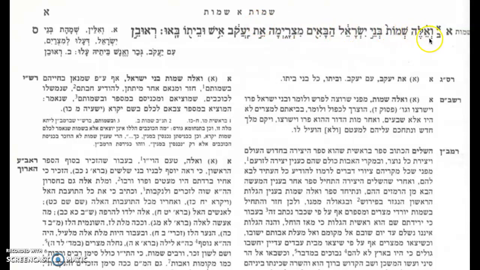Now, when we go down here, we find the letters that indicate the psukim. So Aleph, this is the first pasuk, and this is where the pasuk ends. These two dots, as we learned before, show the end of the pasuk. Reuven is pasuk Bet. That's the first word of the next pasuk.